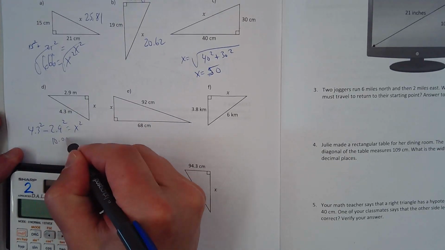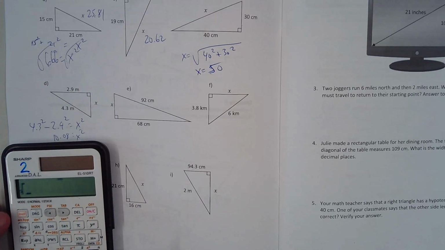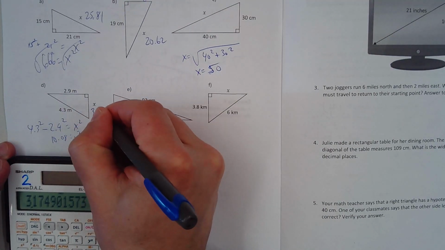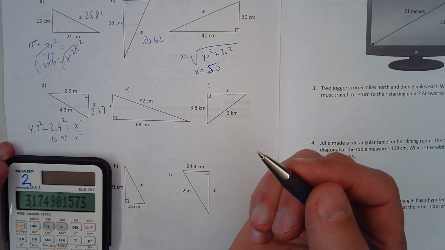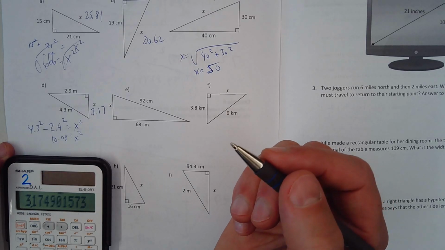So, and that's the square. So now I need to square root that. And I get 3.17, right? Did you get 3.17? Yeah? Okay.